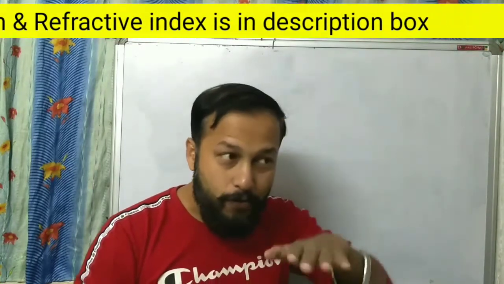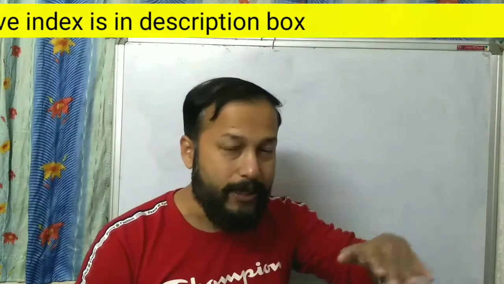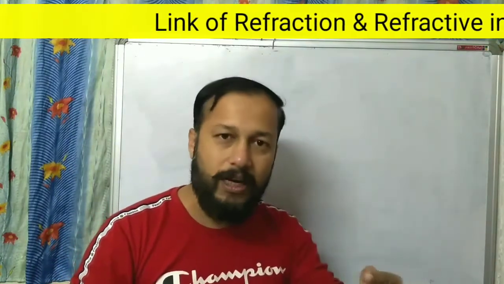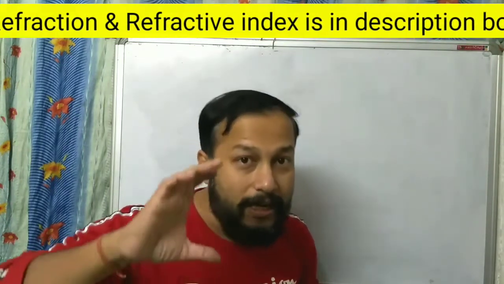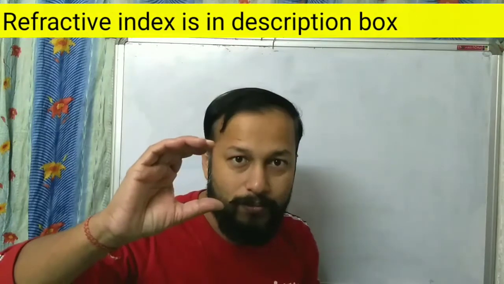But if you fill that vessel with a liquid, say a transparent liquid, say water, then if you see the depth of the vessel, you will notice that the depth of the vessel is reduced now.